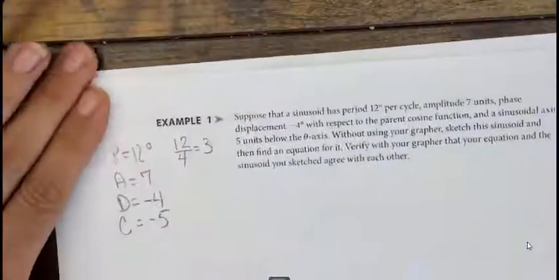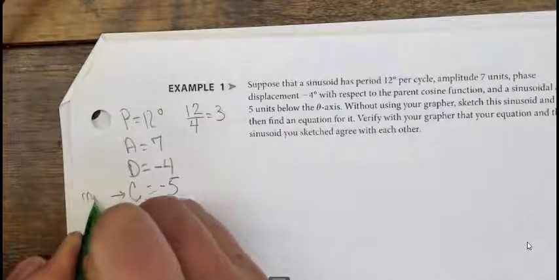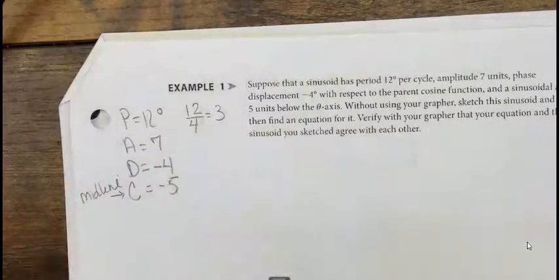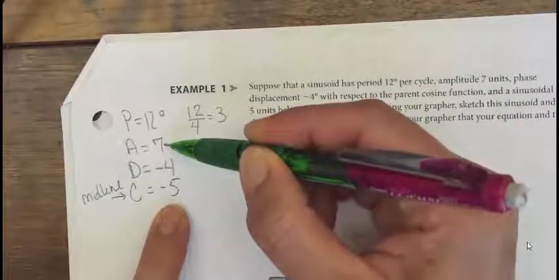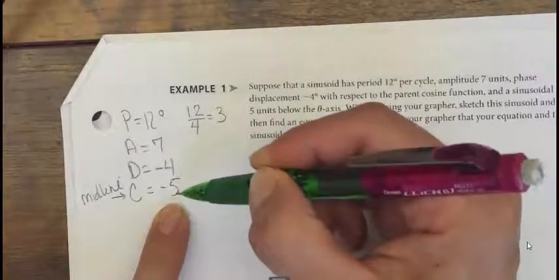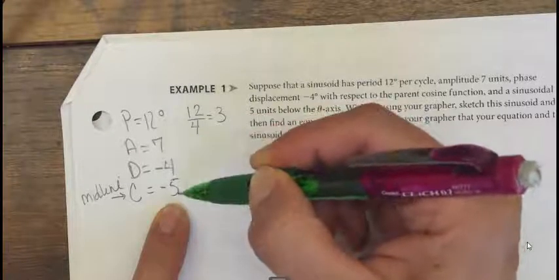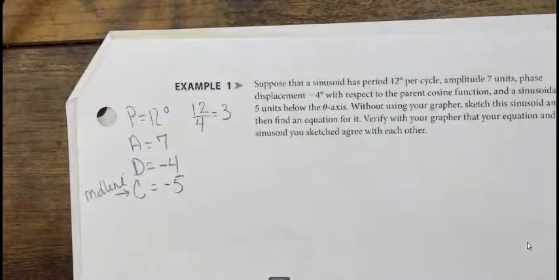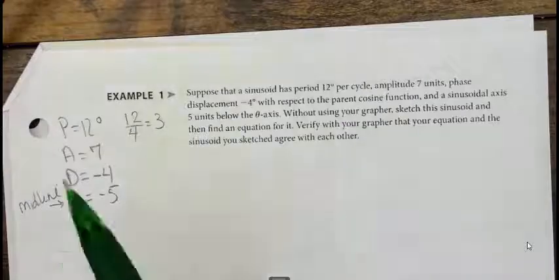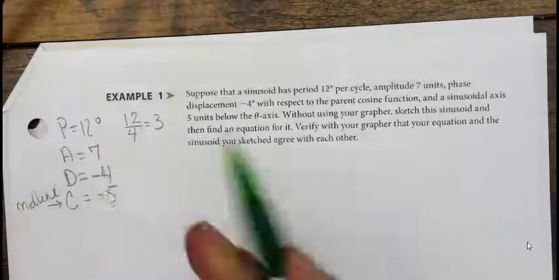Okay. Now, my midline is at -5. So this right here is my midline. My amplitude from -5 tells me that I'm going up 7 and down 7. So my highest output is going to be at 2. And my lowest output is going to be this minus that, which is going to be -12. Okay, so I'm going to do my best to start graphing this. Oh, and my displacement is not going to start at the y-axis because I've been moved horizontally back 4 units.